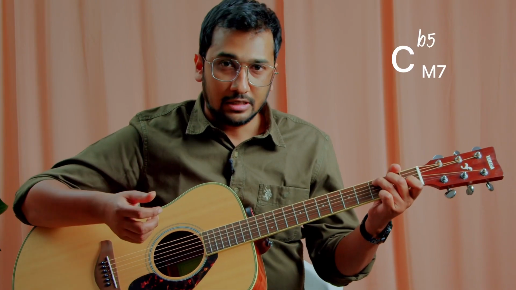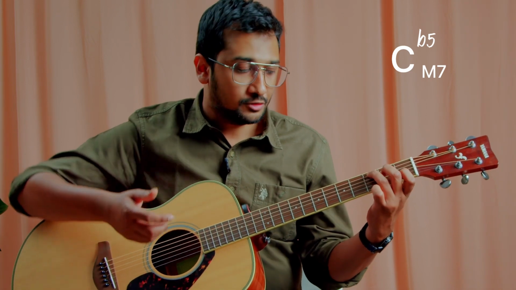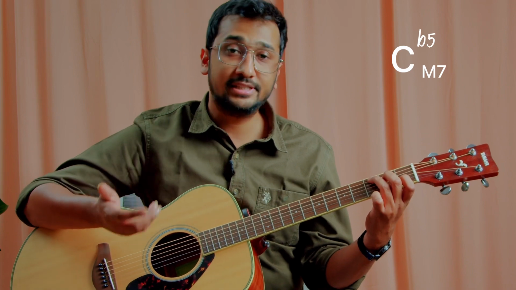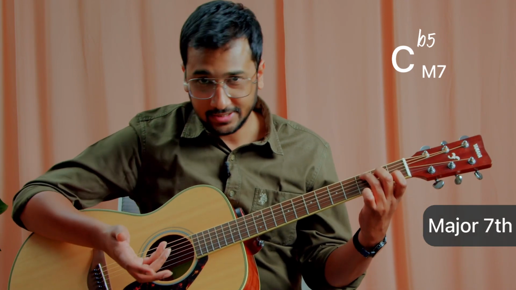For example, you may have seen chords like C major 7 flattened fifth, kind of a heavy chord actually. You can see on the screen the way people write this chord, C big M7 and flattened fifth. C is the main chord here, so we need to add the major 7th. In the key of C, the major 7th is B, right?